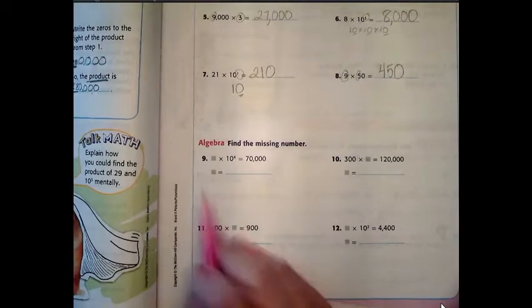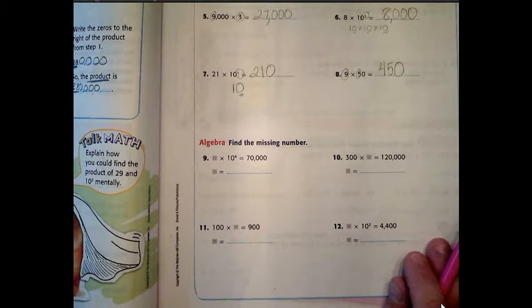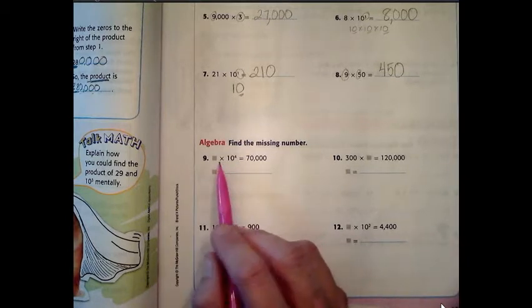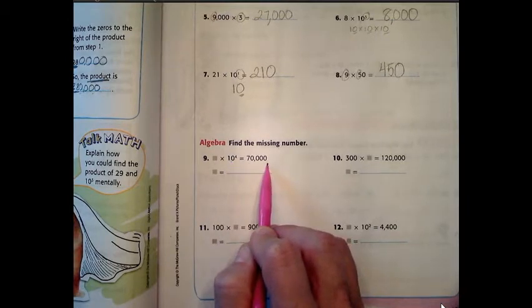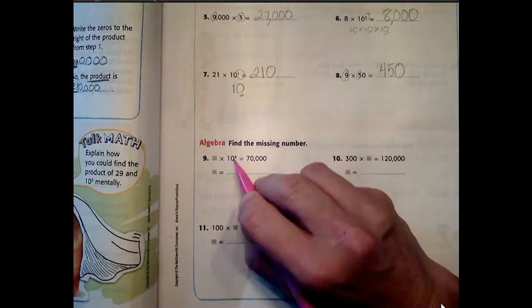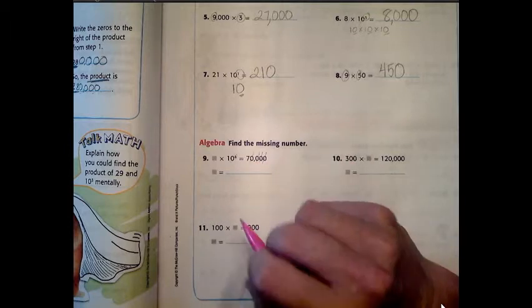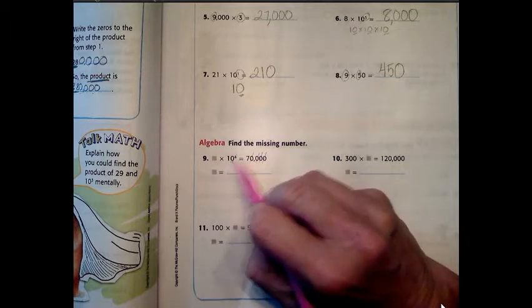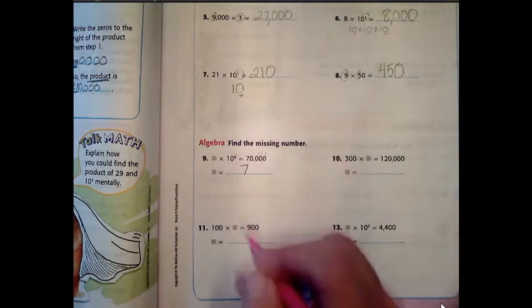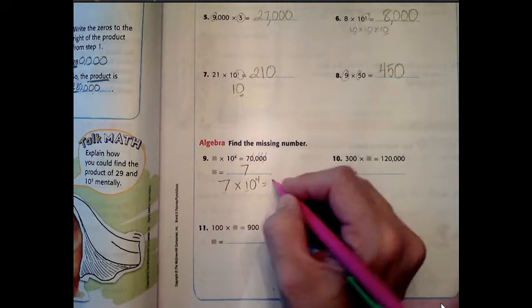This is the same thing, except it's in a backwards order. And so they're trying to trick you here. But let's think it through. Something times 10 to the fourth is 70,000. Well, let's see what's missing. So how many zeros are we supposed to have if we multiply this out? 4. Let's check. Are there 1, 2, 3, 4? Yeah, okay. So we've taken care of the powers of 10. So what times 1 gives you 7? That's right, 7. This one was 7 times 10 to the fourth. They did 7 times 1 and added 4 zeros.